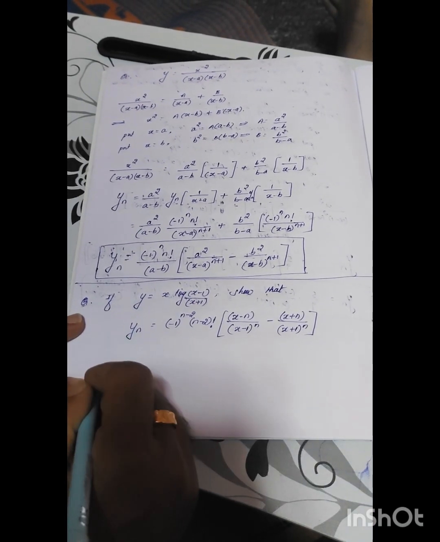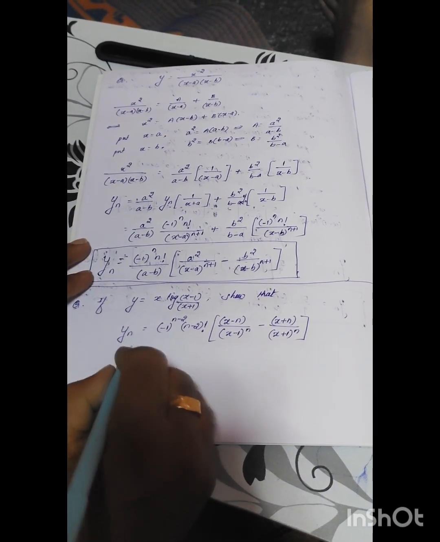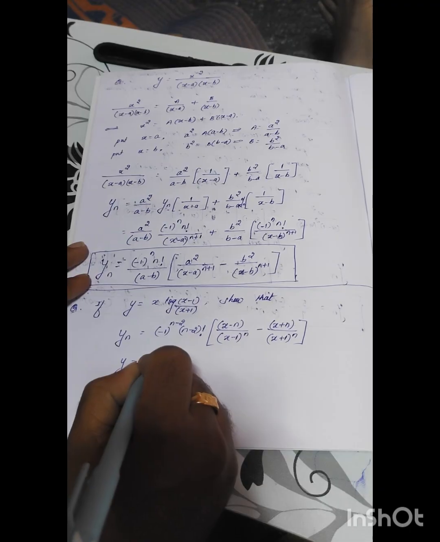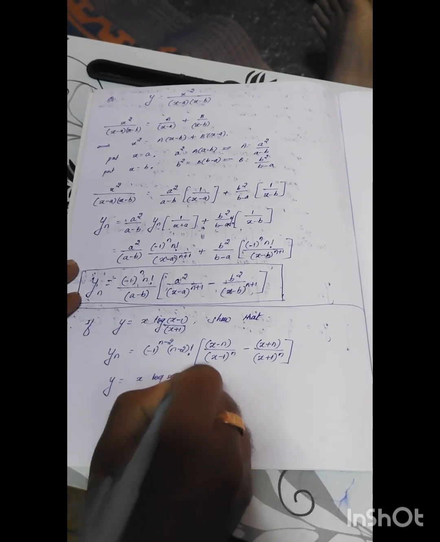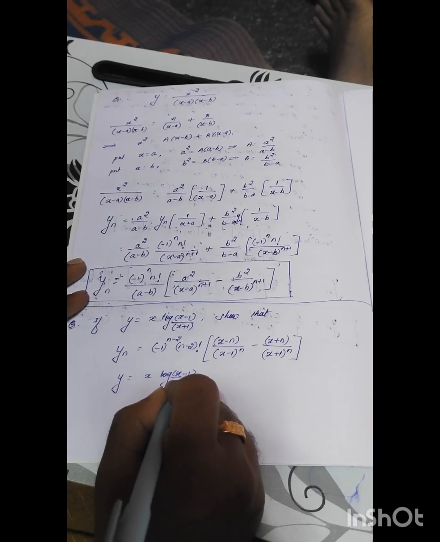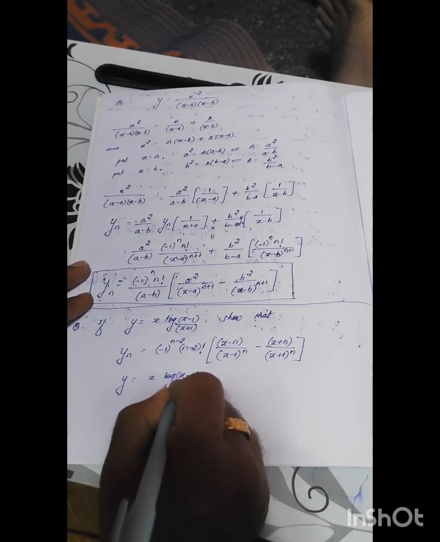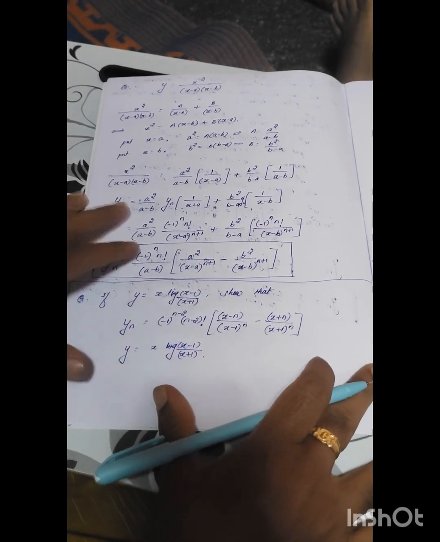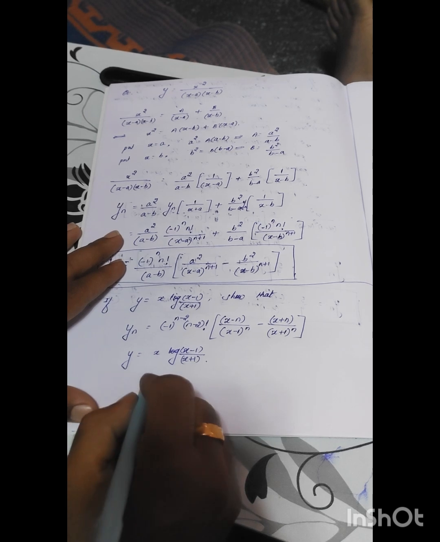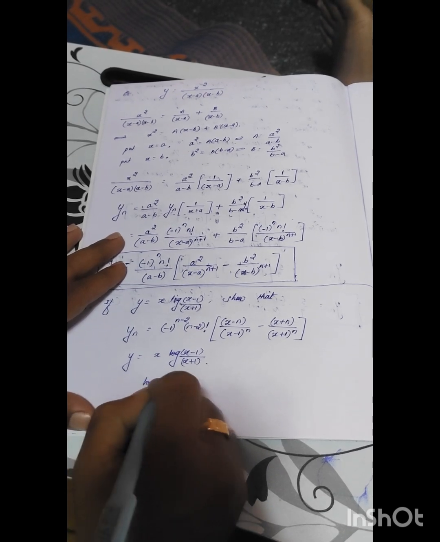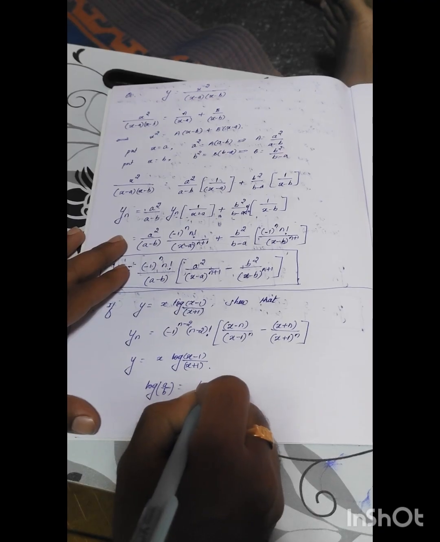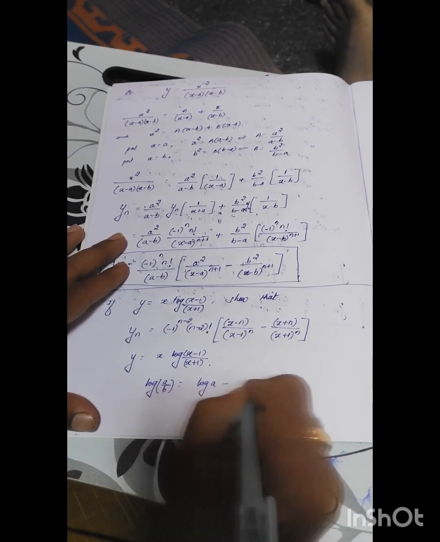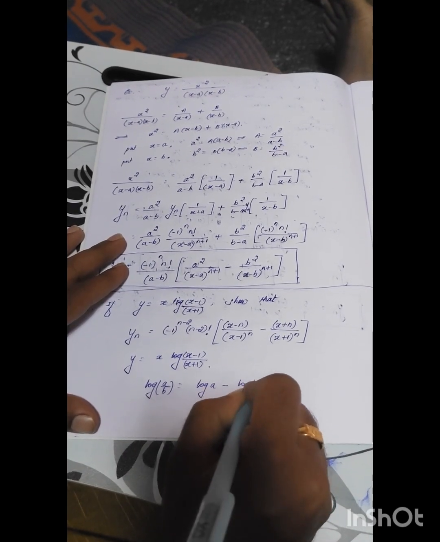So let's start with whatever is given. We have y is equal to x into log of x minus 1 divided by x plus 1. We know from the logarithmic function that log of a by b can be written as log a minus log b, right?